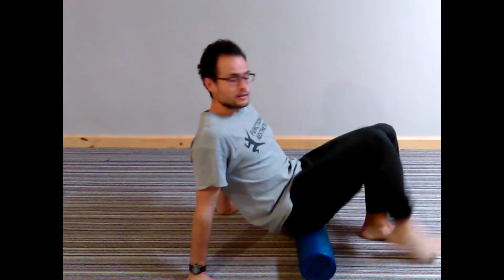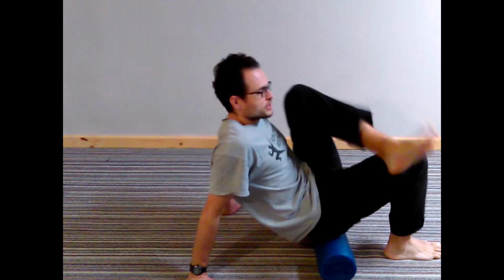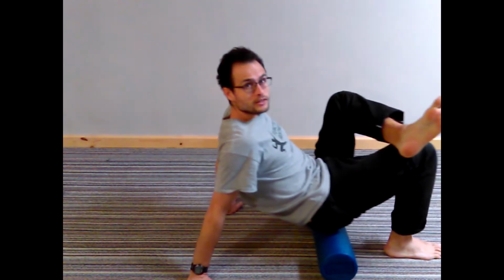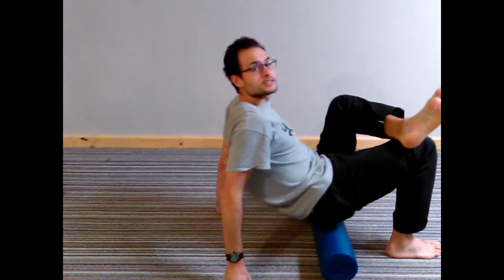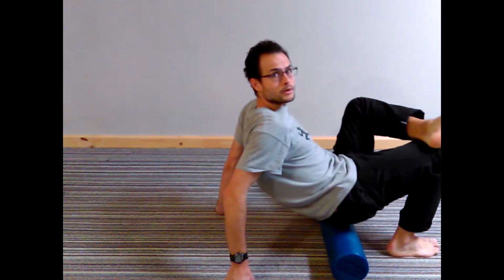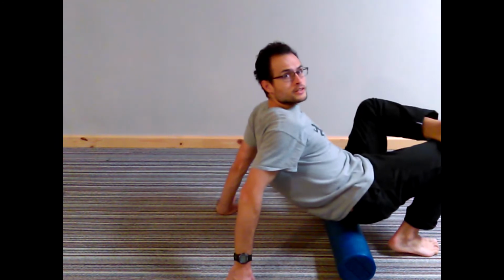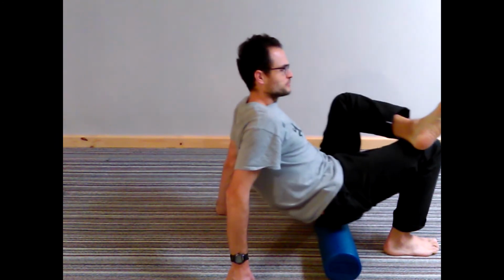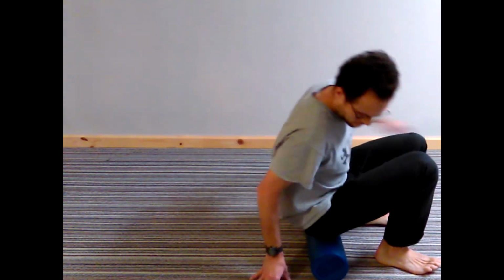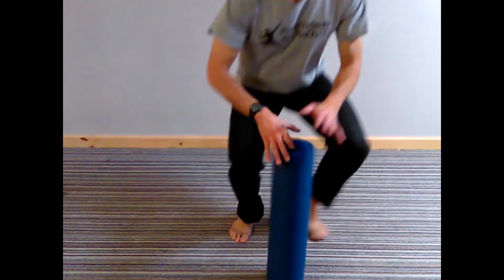You want to do about 30 seconds of that every time you do it. Try to do it every day until it stops. If you feel any discomfort, just camp out on the area where it feels uncomfortable. Do that for about 30 seconds to a minute, and try to do that every day. Okay, so once that's feeling okay, then you want to be doing some exercises to help stretch those muscles out.